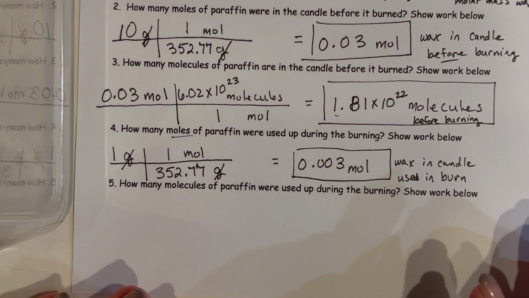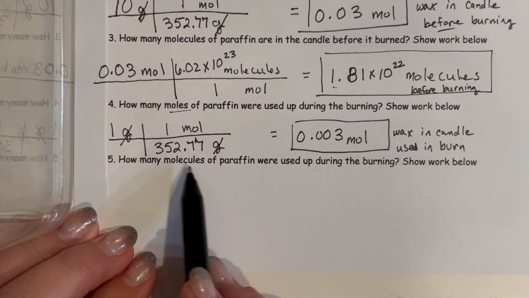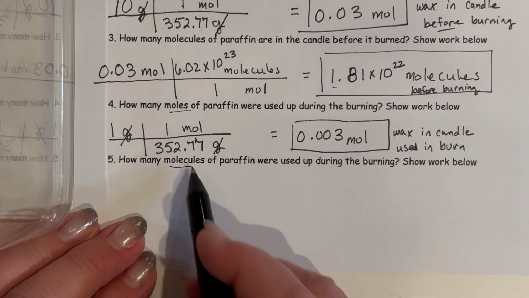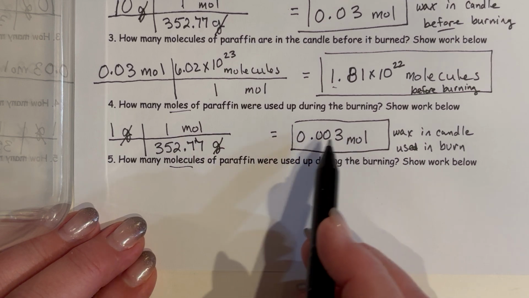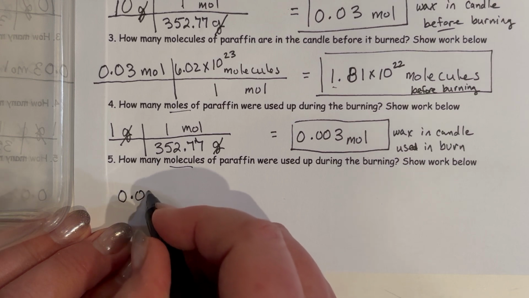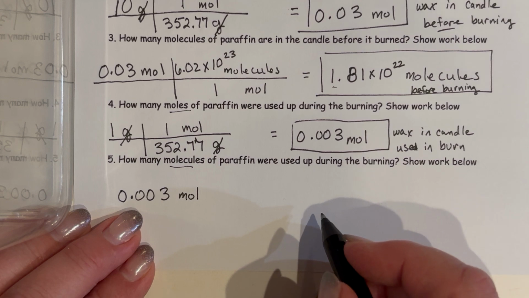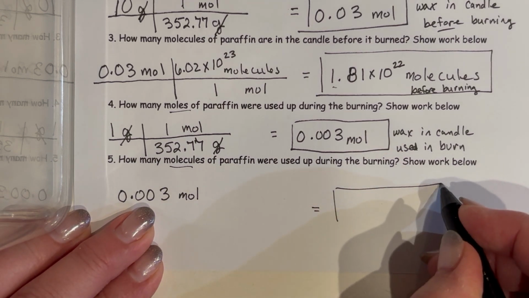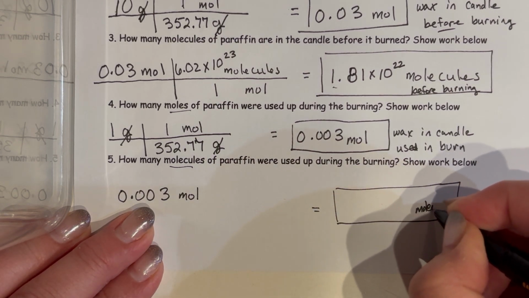All right, so now the next question is, and the last question, yay, how many molecules of paraffin were used up? So again, what was used up? Now we're wanting to find molecules. In order to do that, we're going to take this number, whatever you have here. If it's different from this, you use your answer here. And we're going to start there, 0.003 moles. But we want our answer to be in molecules. All right, so whatever our answer is number-wise, the unit is going to be molecules.